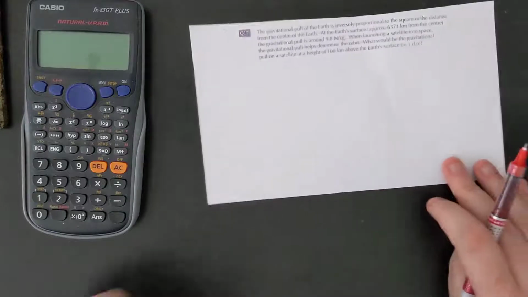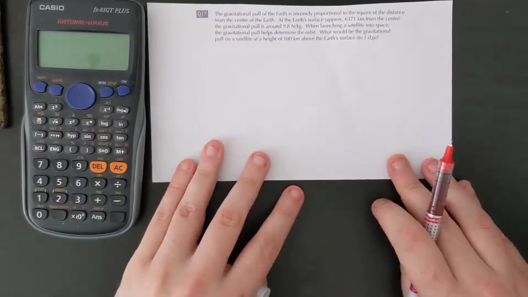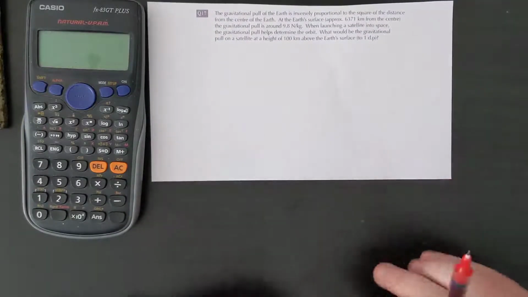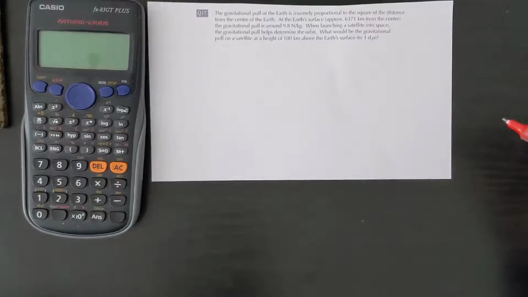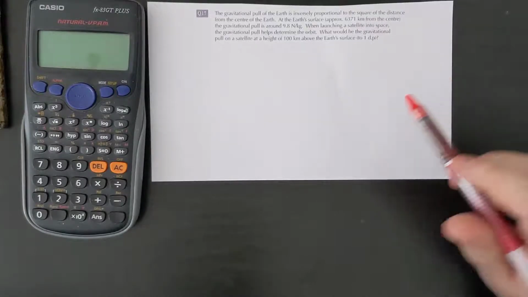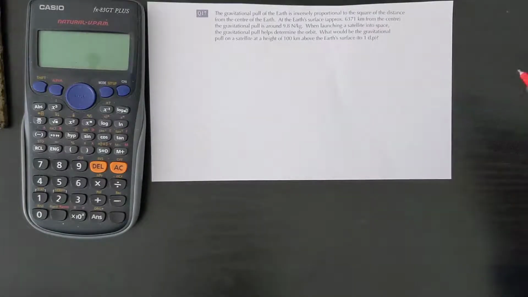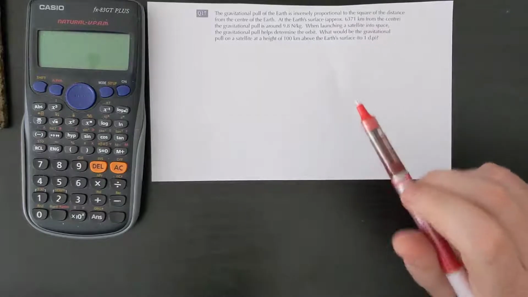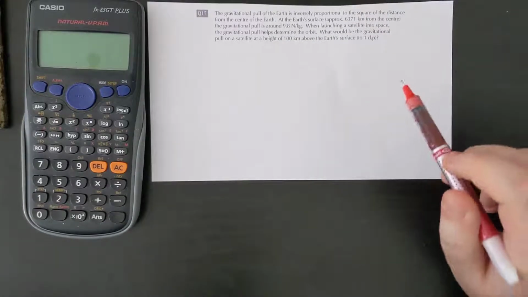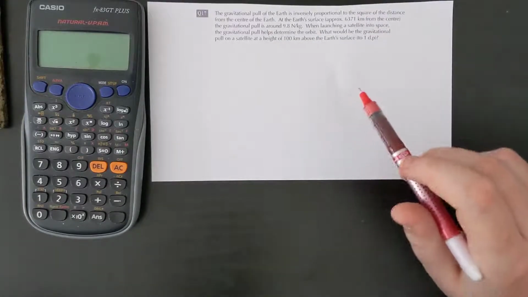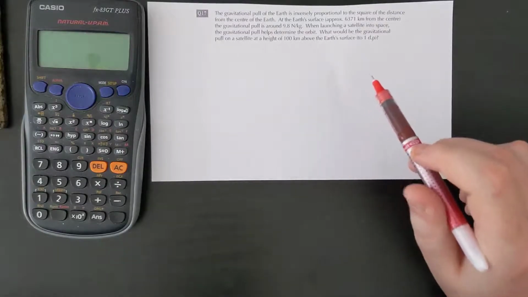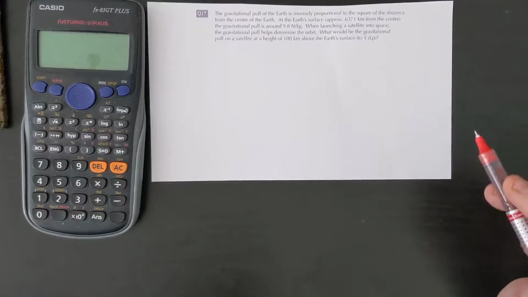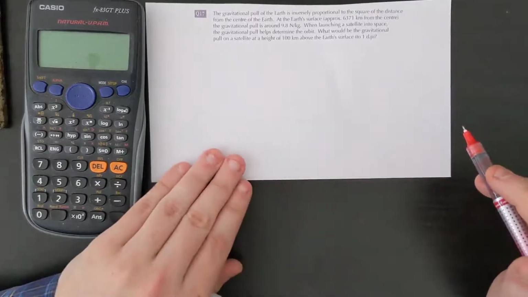Question 17 gets a bit of physics in there, which of course is always pleasing to see. The gravitational pull of the Earth is inversely proportional to the square of the distance from the centre of the Earth. That's absolutely true. At the Earth's surface, approximately 6,371 kilometres from its centre, the gravitational pull is around 9.8 newtons per kilogram. When launching a satellite into space, the gravitational pull helps determine the orbit. What would be the gravitational pull on a satellite at a height 100 kilometres above the Earth's surface to 1 dp?